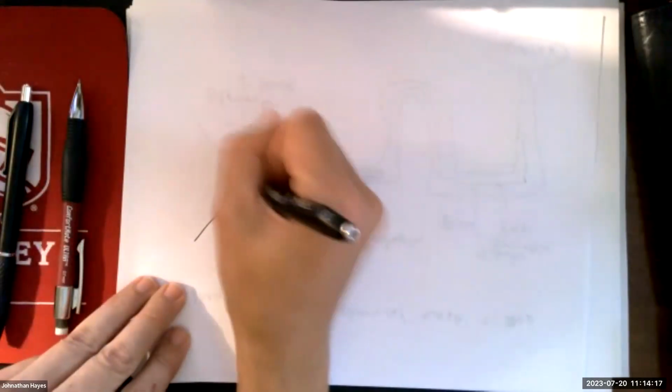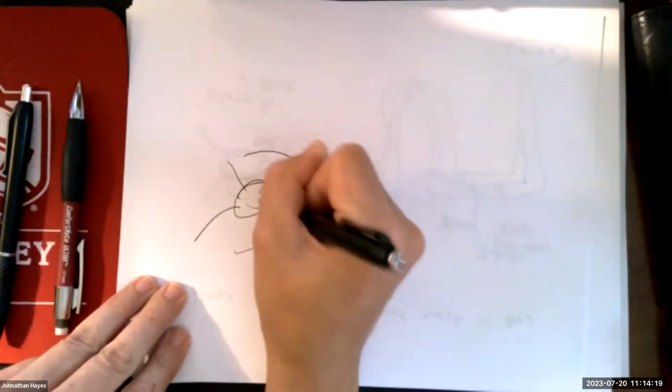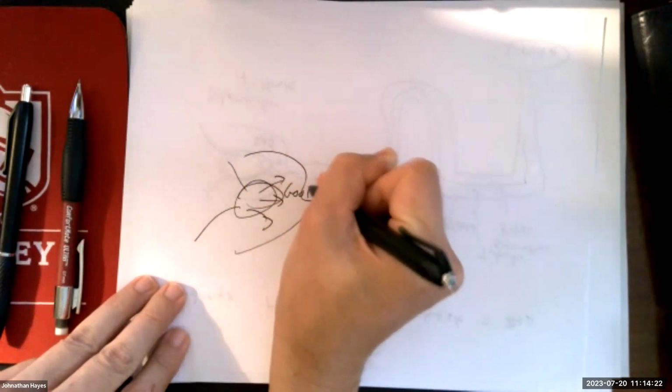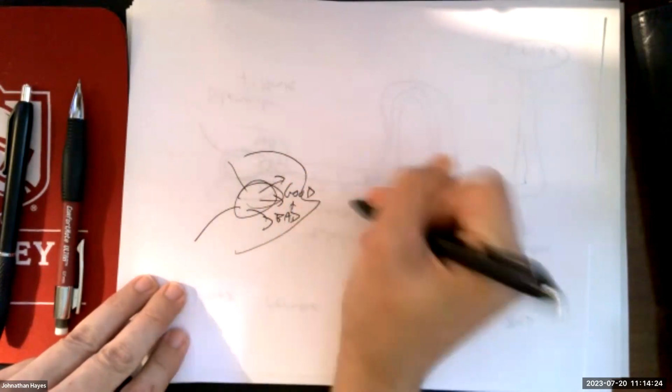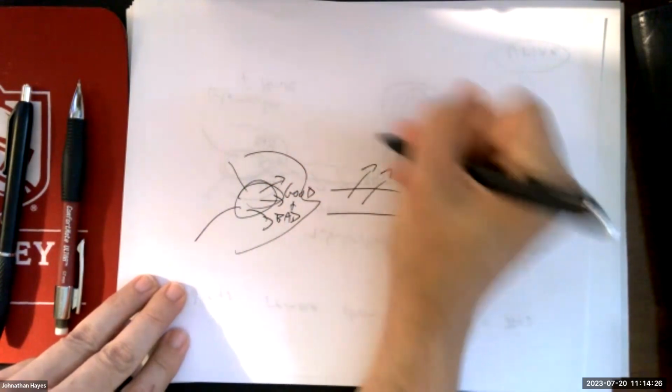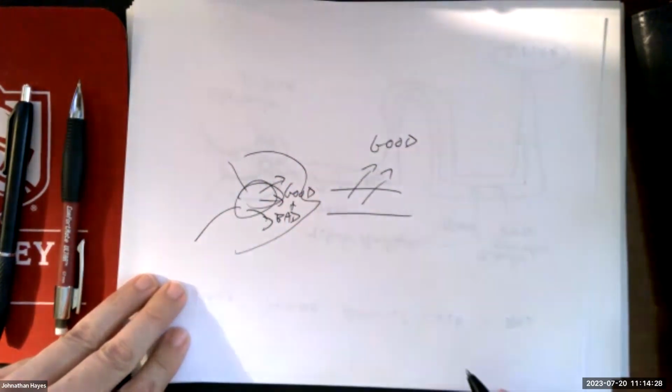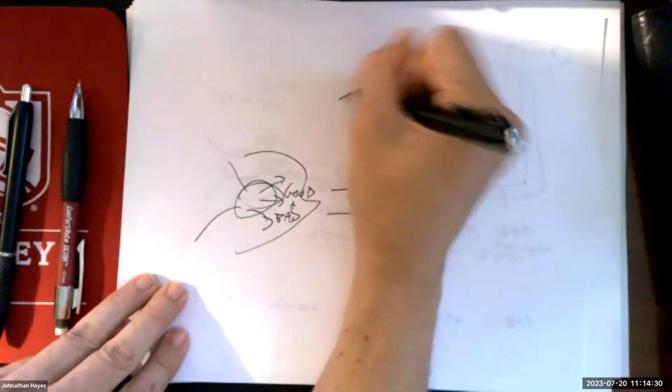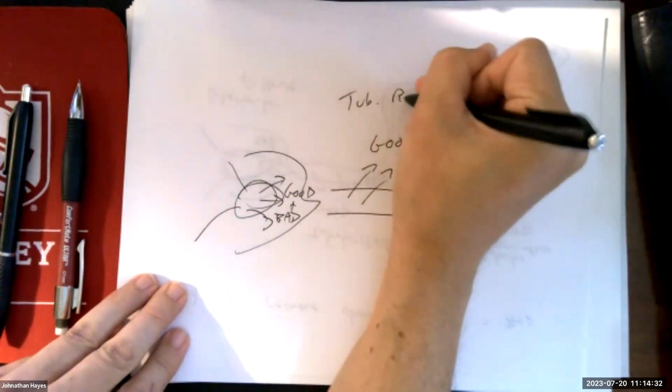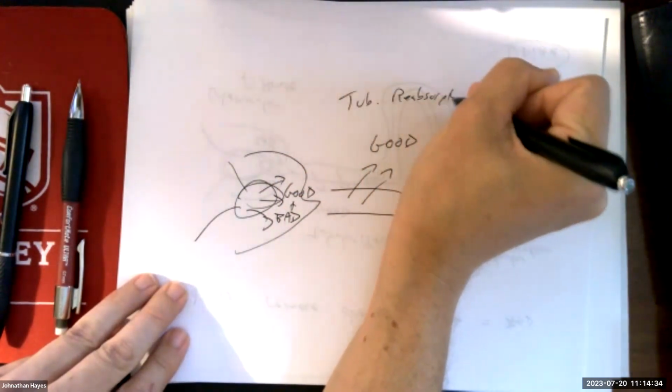But again, the way we're going to think about it is my glomerulus is going to filter out good and bad. My tubular system is going to pull all the good stuff back out again, and we're going to keep it. So that's going to be tubular reabsorption. All right.